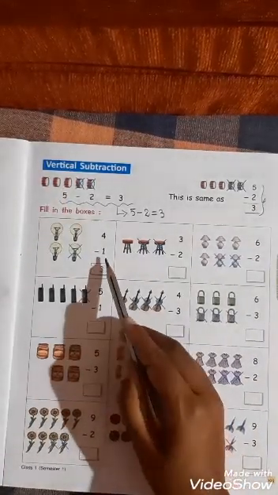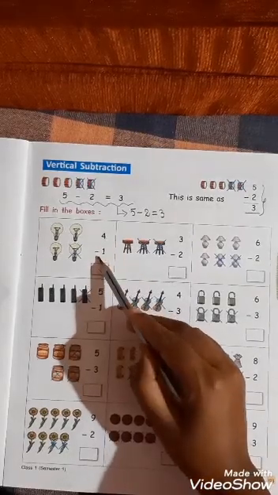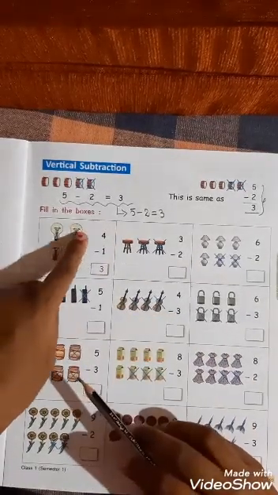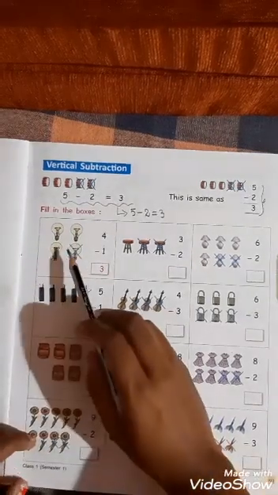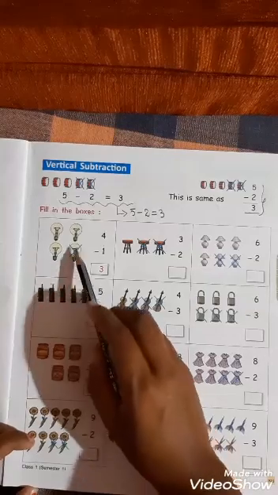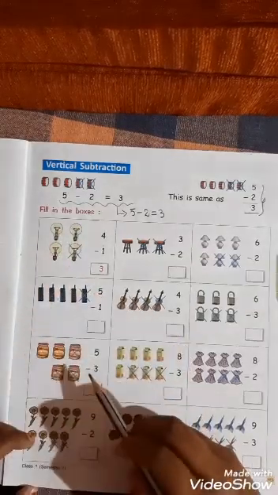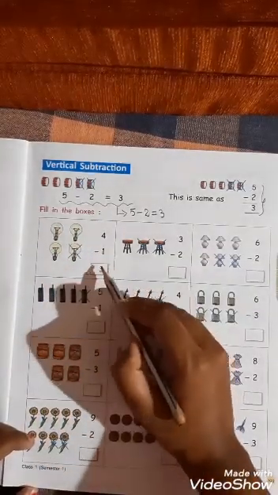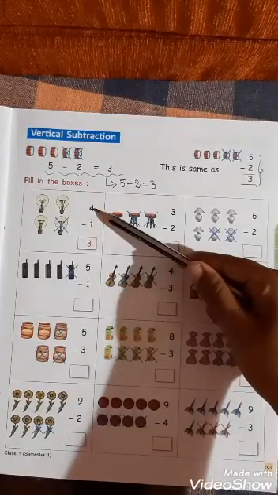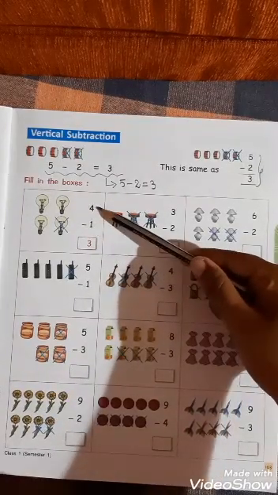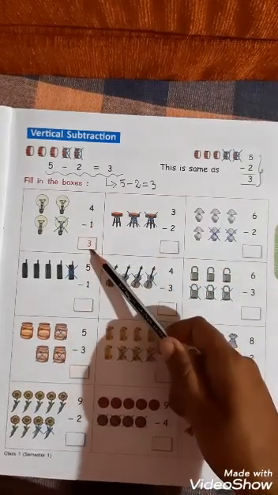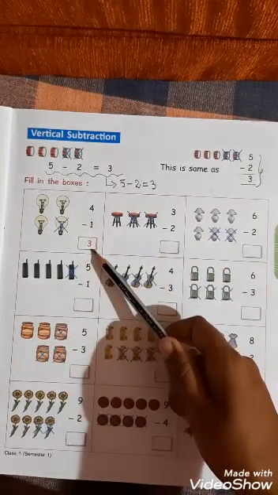Now let us see one example. 4 minus 1 equals 3. Here 4 bulbs were there and 1 bulb is crossed out, which means one object is removed from this collection of 4 bulbs. So 4 minus 1 gives you 3. The numbers are arranged in vertical form, one under the other. 4, next one, and the symbol is mentioned here, that is minus. Then answer will be written within this box.